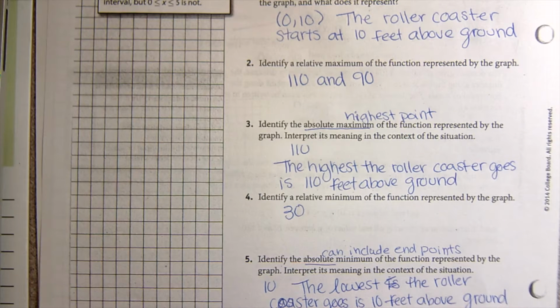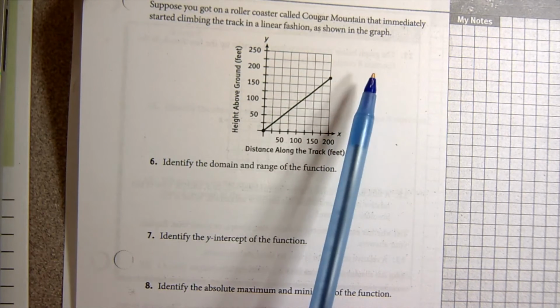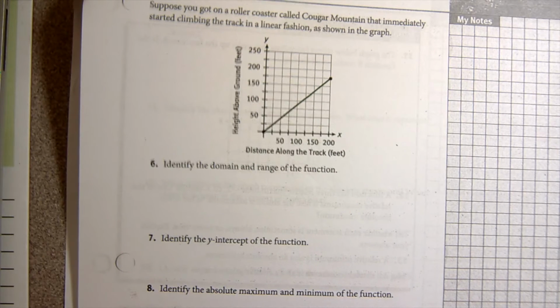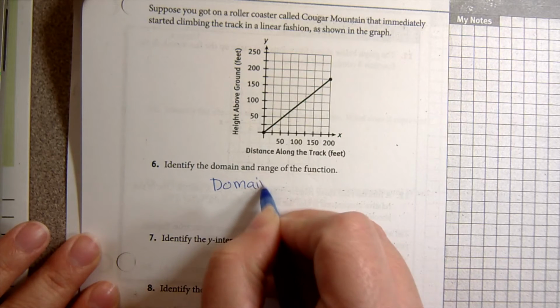Any questions so far on the key features of the graph? Okay. So suppose you got on a roller coaster called Cougar Mountain, that immediately started climbing the track in a linear fashion shown in this graph. First, they want us to identify the domain and range. So the domain, remember, is the x value.